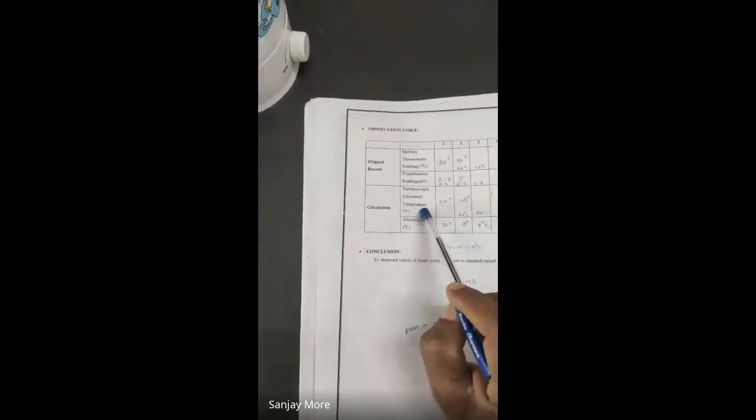Mercury thermometer reading in degrees Celsius: first, room temperature as 30 degrees Celsius. Thermocouple calculated room temperature also 30 degrees Celsius. Then potentiometer reading is 0.2 mV. Then after some heating of the water, the first temperature is 64 degrees Celsius, and the thermocouple gives 40 degrees Celsius. Then the difference is 24 degrees Celsius.